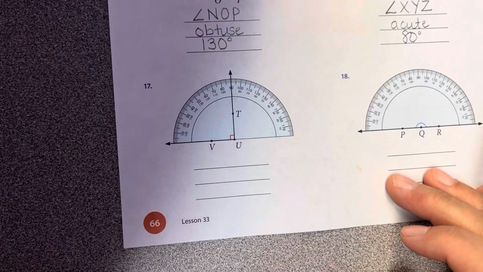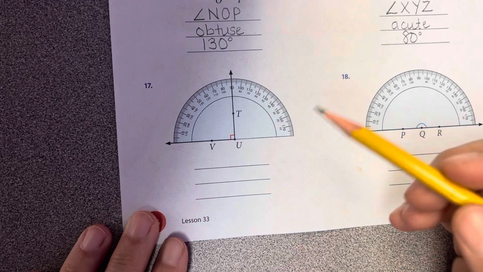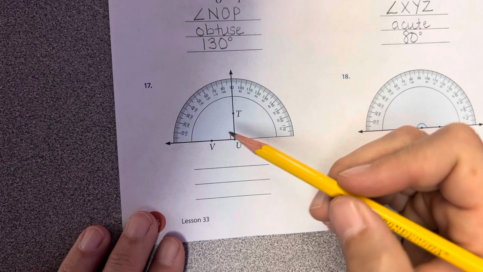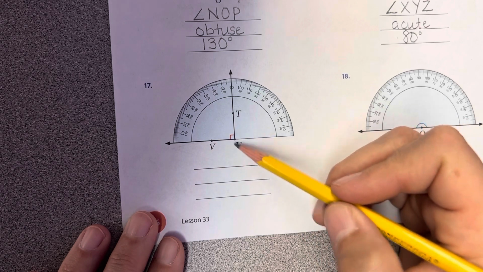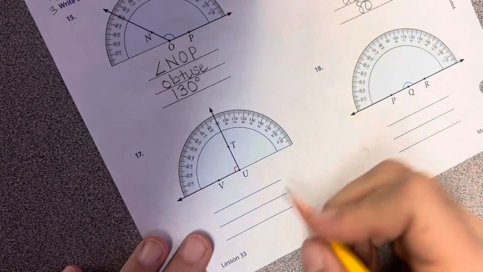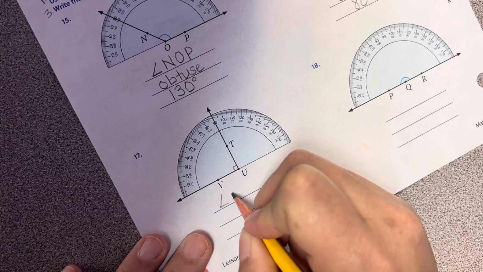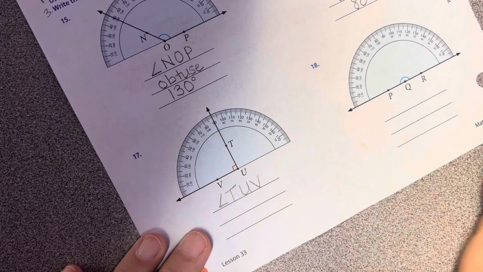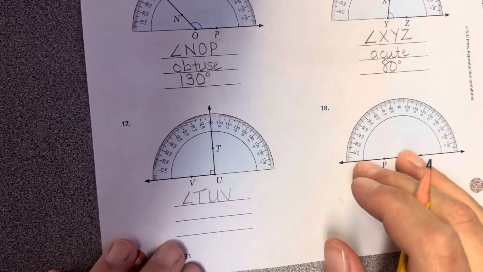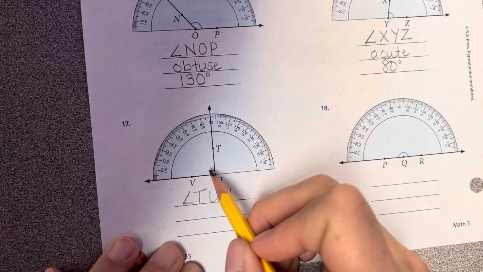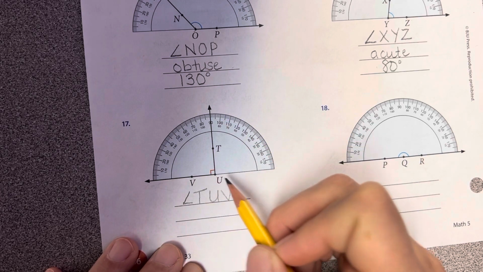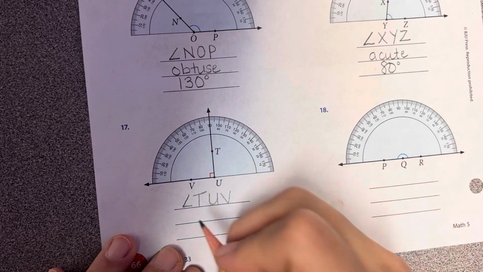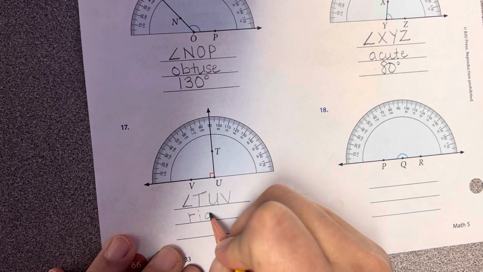Let's look at number 17. Number 17's name is going to be angle TUV. Remember, we're always putting that center point in the middle. So we've got angle T, our vertex U, and V. Then as I look at this angle, I notice something about the labeling. It has a box here. The little box inside shows me that it is a right angle. So I'm going to write the word right.